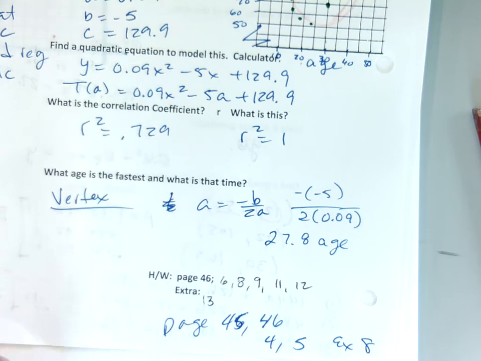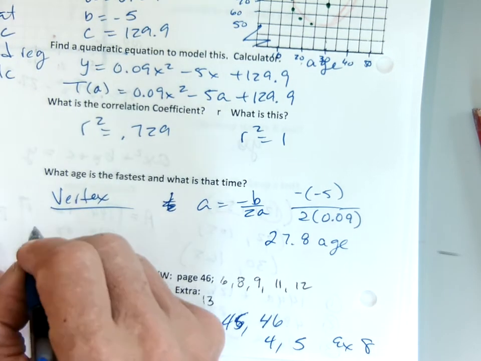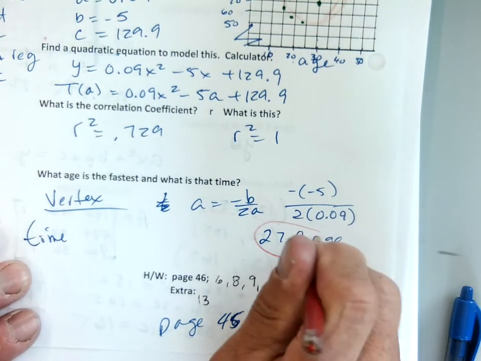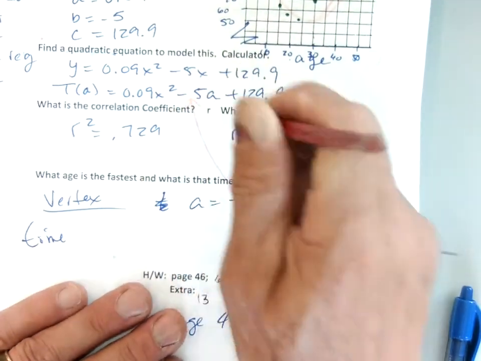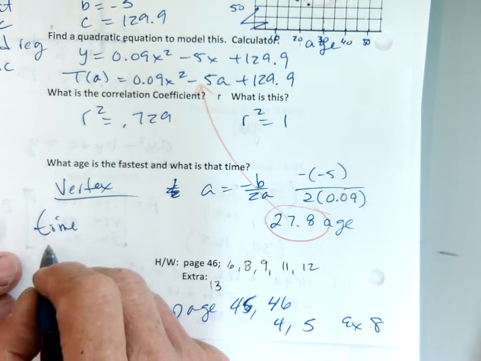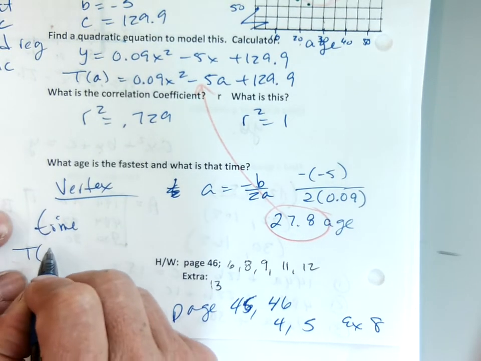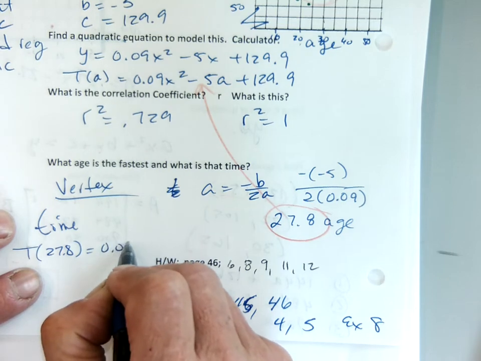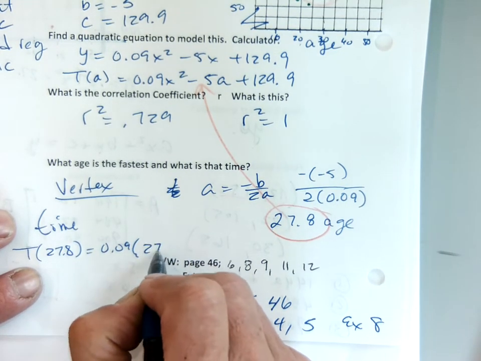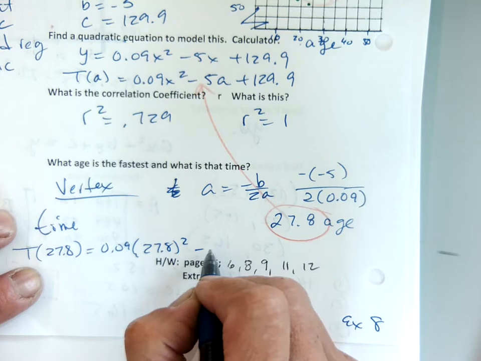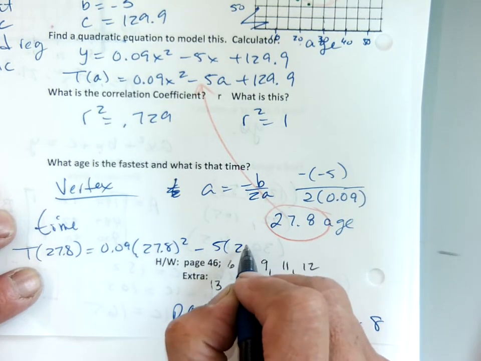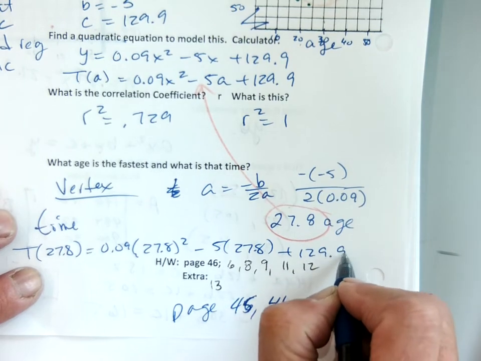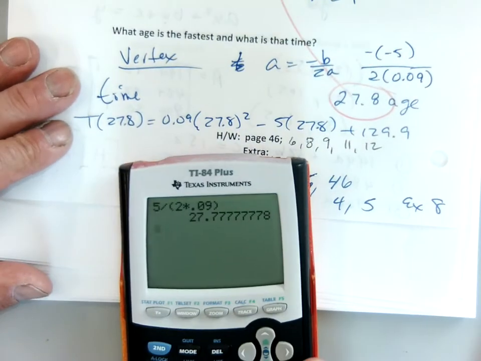And then what would that time be? Let's plug it in. How fast would a 28-year-old run? Let's plug it into our equation. So t of 27.8 is equal to 0.09 times 27.8 squared minus 5 times 27.8 plus 129.9, and I'm just going to let my calculator do the work.